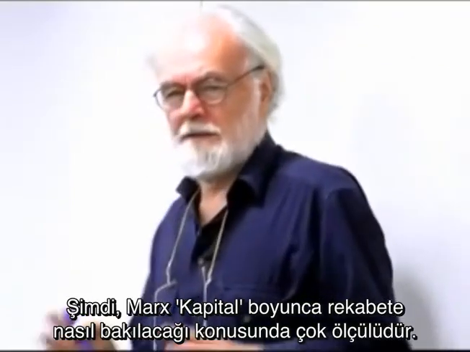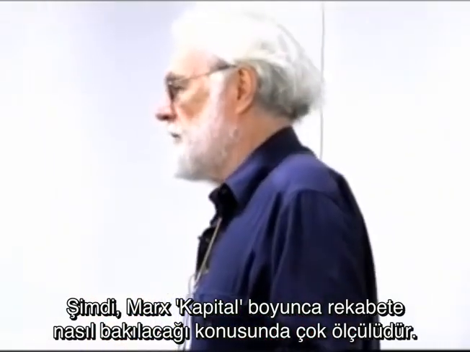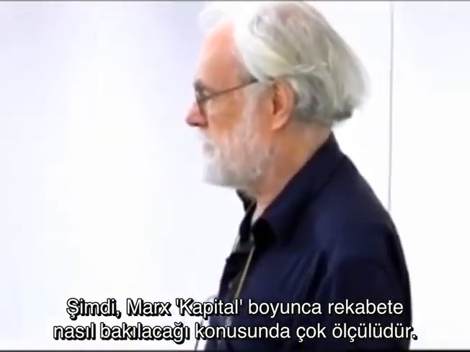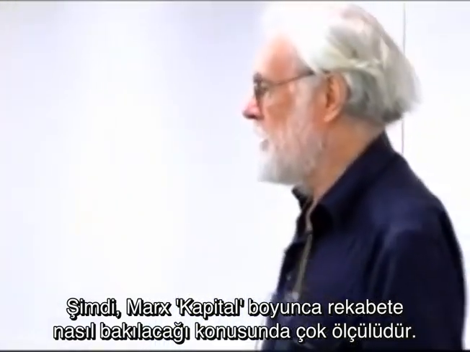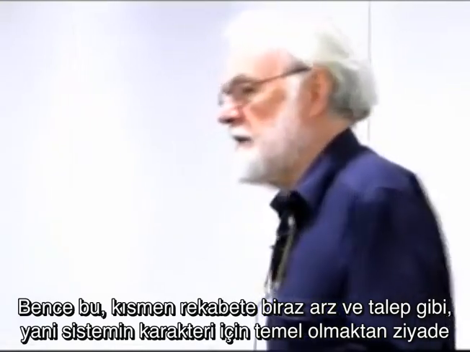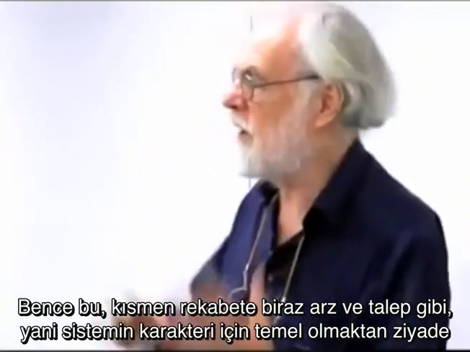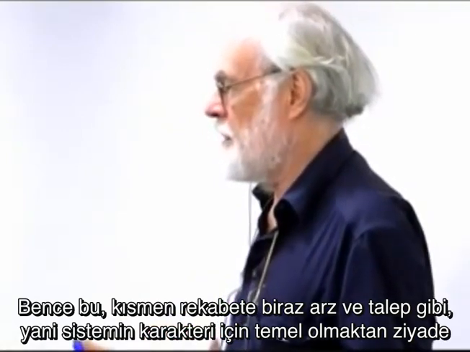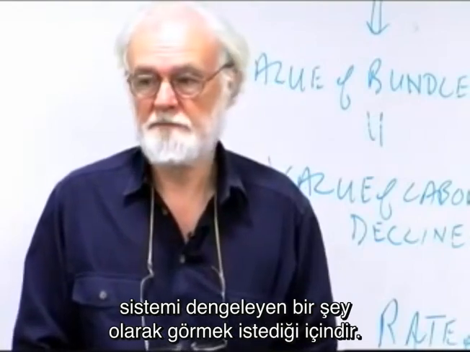Now, Marx is very restrained about how to look on competition throughout Capital. In part, I think, because he wants to view it a bit like demand and supply as something that equilibrates the system, rather than being fundamental to the character of the system.